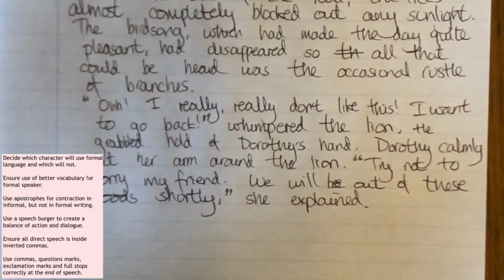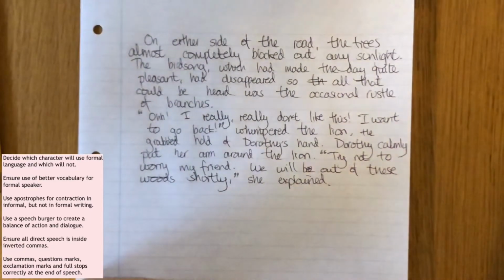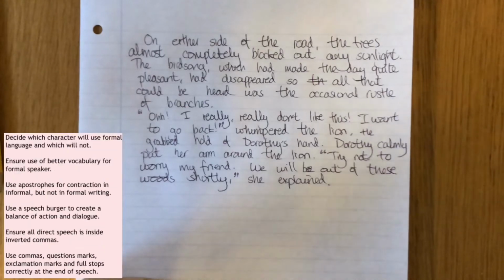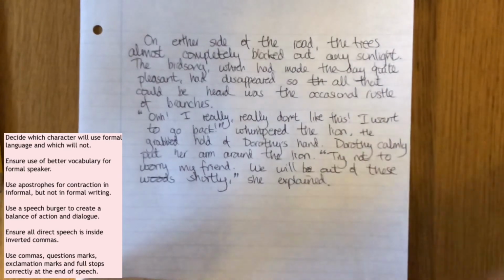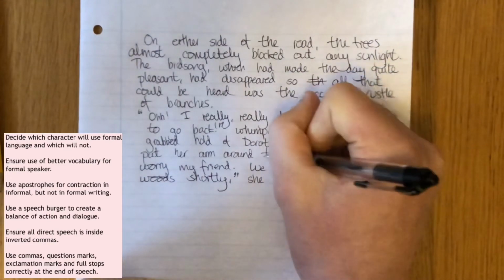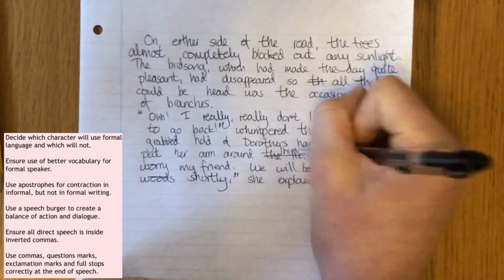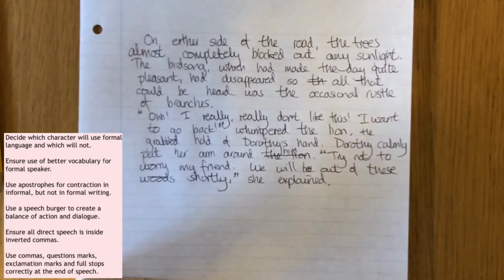Okay, and now let's read that, put it all together and see what it sounds like. On either side of the road, the trees almost completely blocked out any sunlight. The birdsong, which had made the day quite pleasant, had disappeared so that all that could be heard was the occasional rustle of branches. "Oh, I really don't like this. I want to go back," whimpered the lion. He grabbed hold of Dorothy's hand. Dorothy calmly put her arm around the lion. I'm going to actually change that to him. We don't need to say it's a lion, we know who it is. "Try not to worry, my friend. We will be out of these woods shortly," she explained.